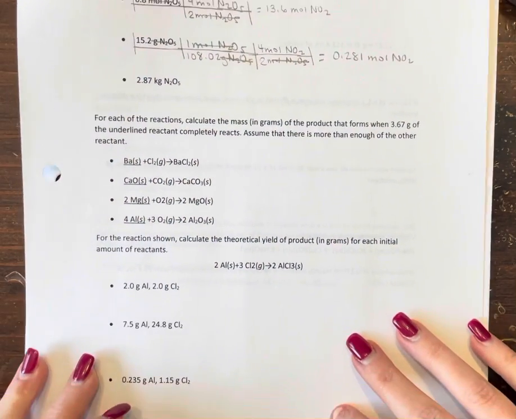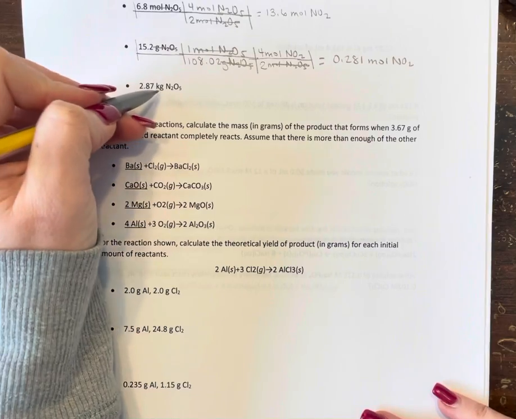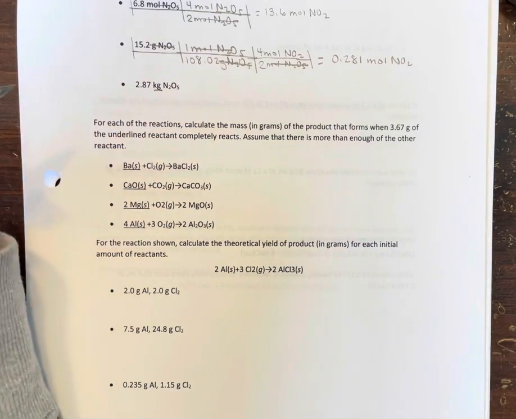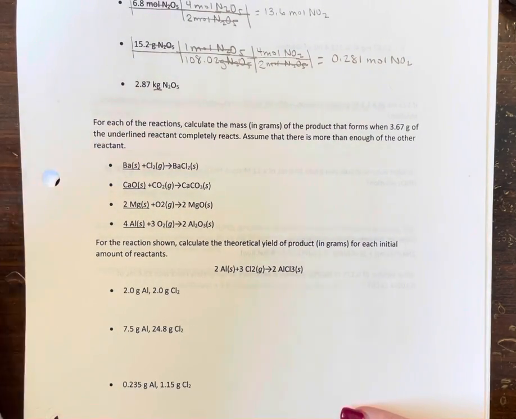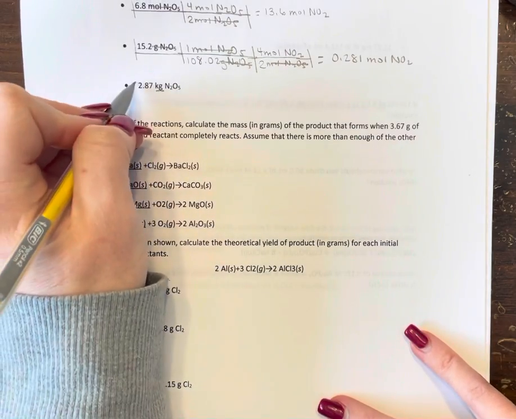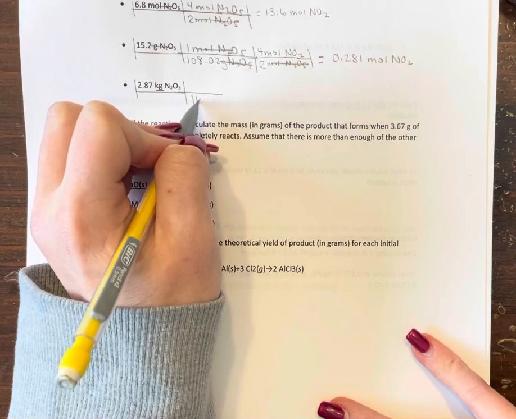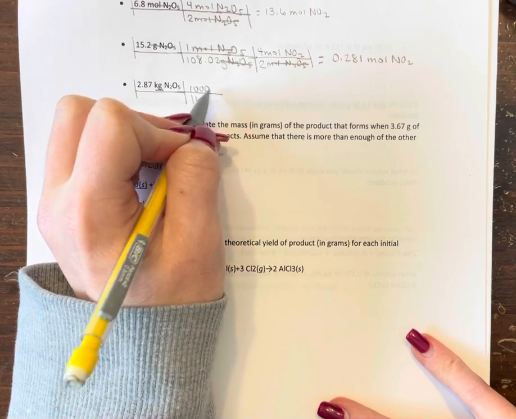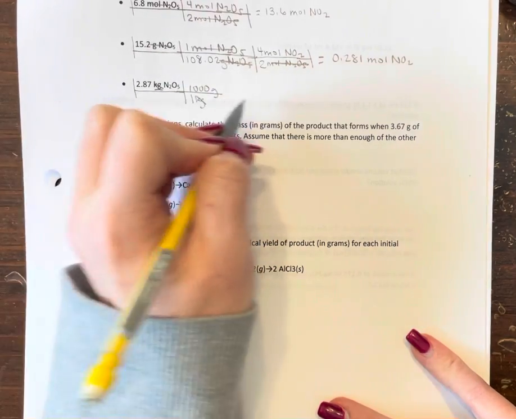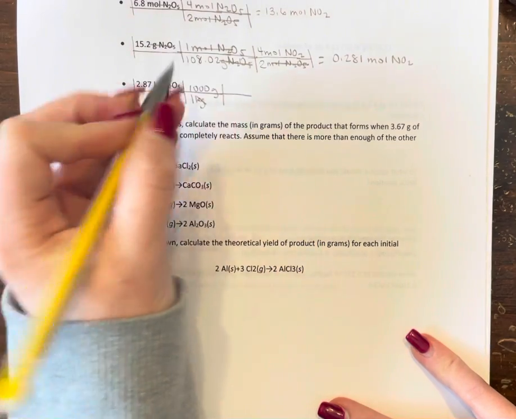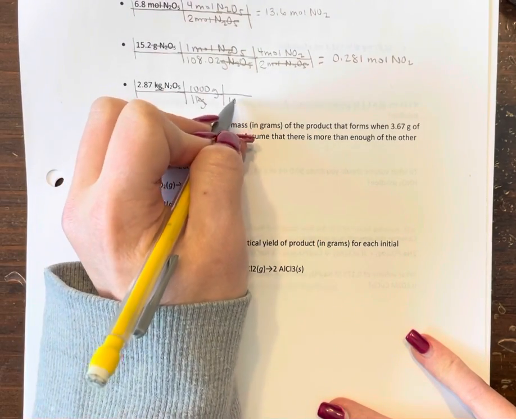Last one of these, 2.87 kilograms. We don't need kilograms, we need to be in moles. However, in order to get to moles, we need to be in grams. So hopefully you remember that 1 kilogram is 1,000 grams. And say molar mass.